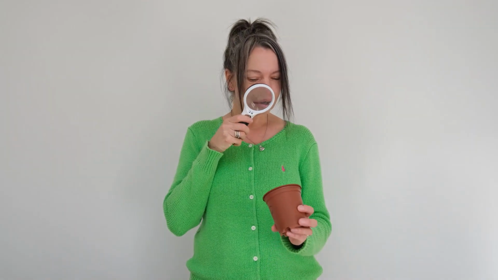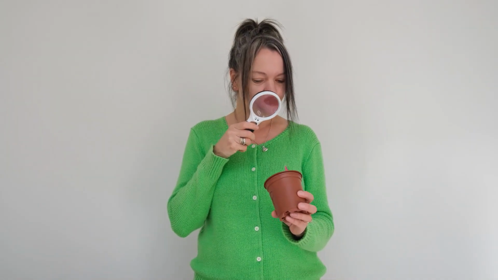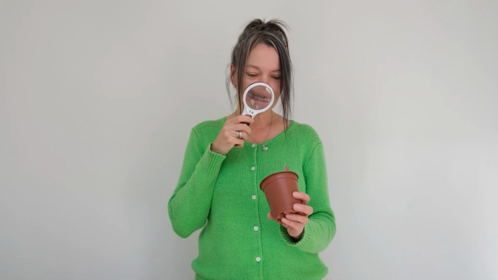Now another activity that you could do with this is, when you've poured the water onto your soil, have a look using a magnifying glass and you'll be able to see as the water soaks through and listen to the noise it makes as the bubbles go through the air in the soil.